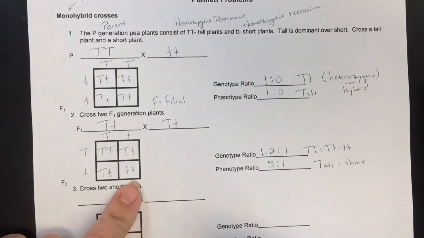Again, this doesn't mean that we're going to be having 4 offspring and that we're guaranteed 3 tall plants and 1 short plant. It just means, statistically speaking, if you were to mate these two together, odds are you would end up with a 3-to-1 ratio.